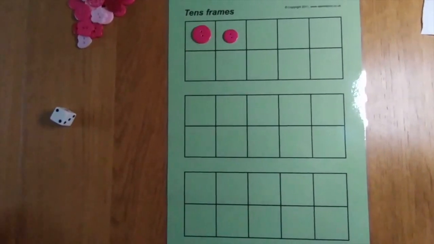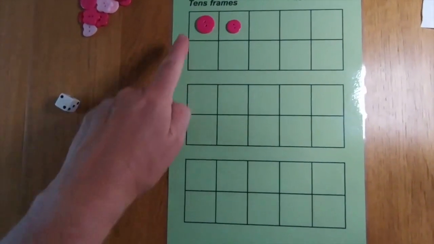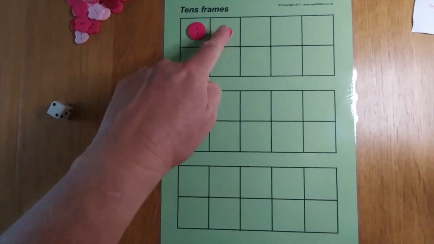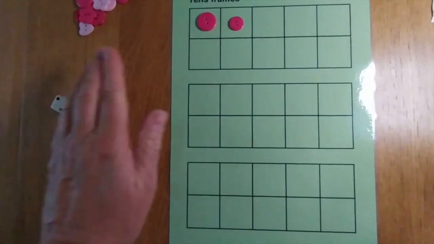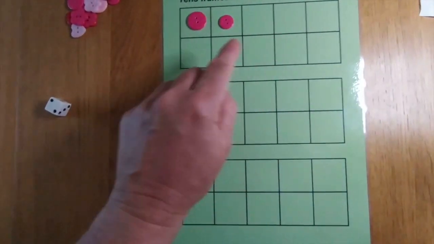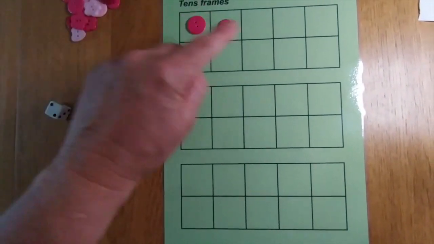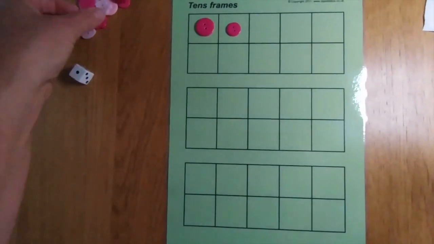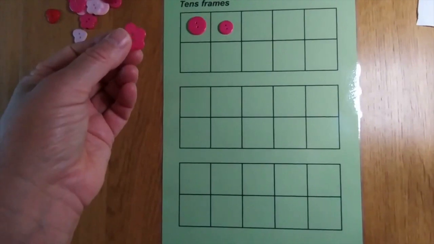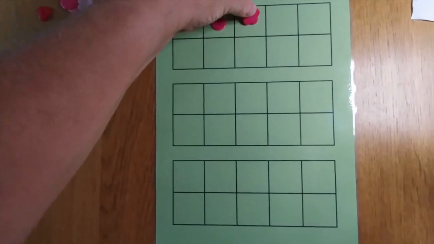So I could put 2 counters in there, and then you might say something like, that was 2 counters, so there are 8 left. We're trying to get these numbers without actually counting the squares. I put 2 in, so there are 8 left to make 10. And then the second person goes and they get 1. So they can put their 1 wherever they like.